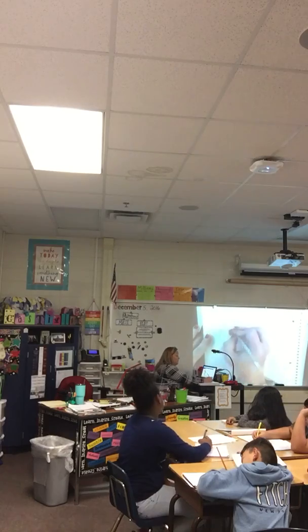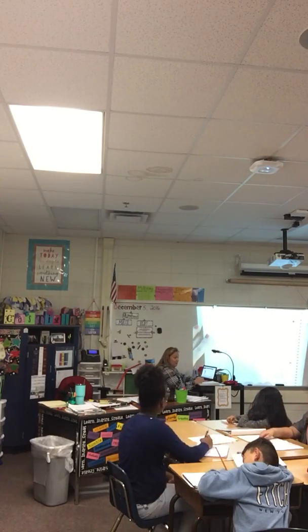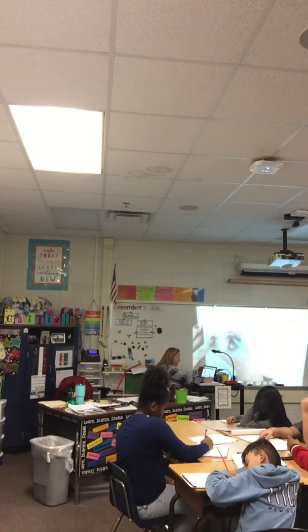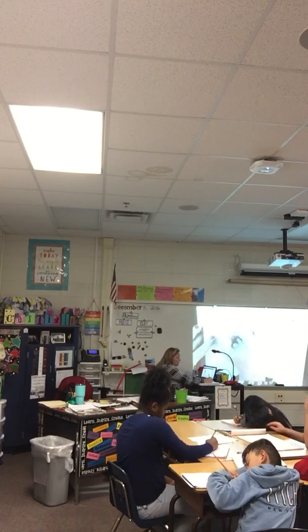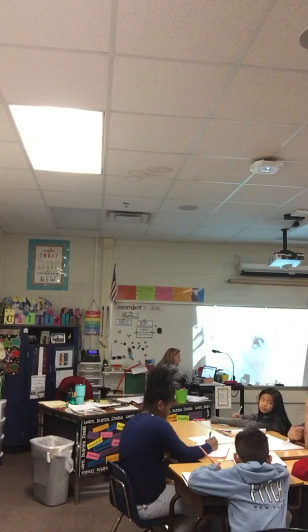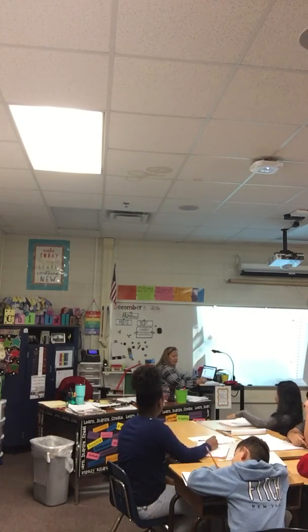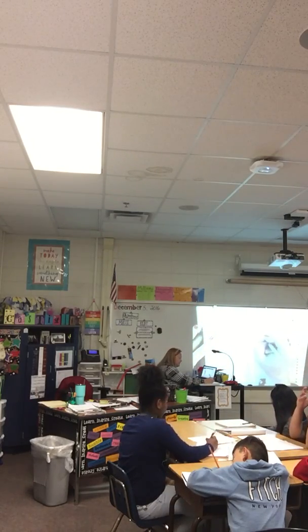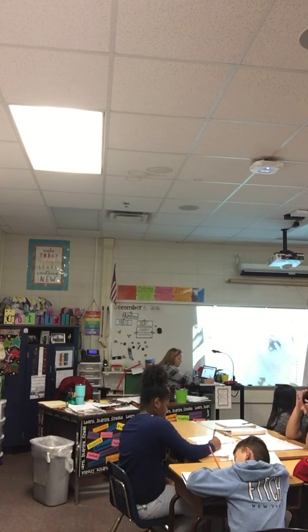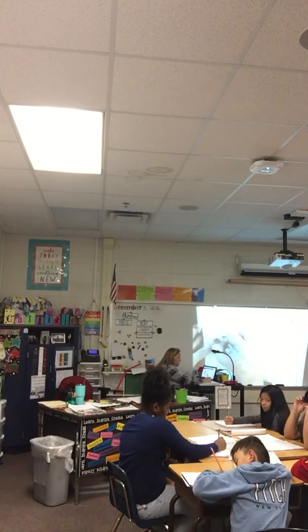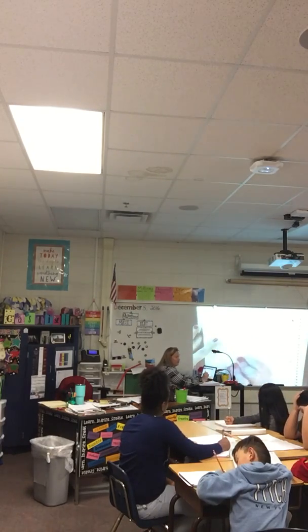The first way: if the numerator is the same, the smaller denominator is the larger fraction. Okay, so if the numerator, who can tell me which number is the numerator? The top. The one on the top. The number on top, good. If the numerator is the same, so if the top number is the same, the smaller denominator is the larger fraction.